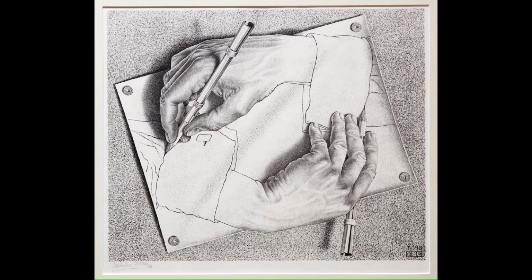Our first example shows two hands that are drawing each other. This is clearly not real. The hands themselves are 3D. They look like they're coming out of the paper, yet they are drawing the sleeve of the other hand, which looks flat.